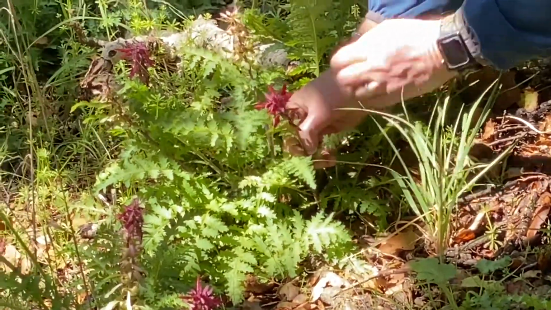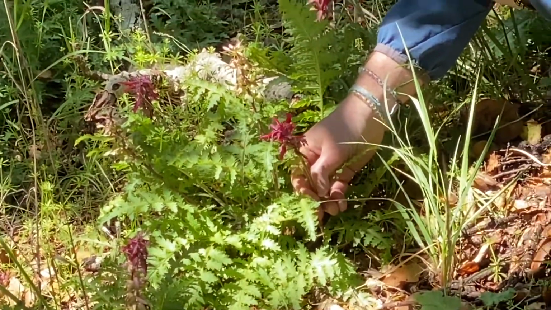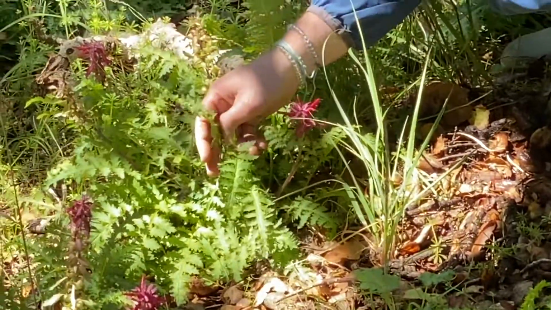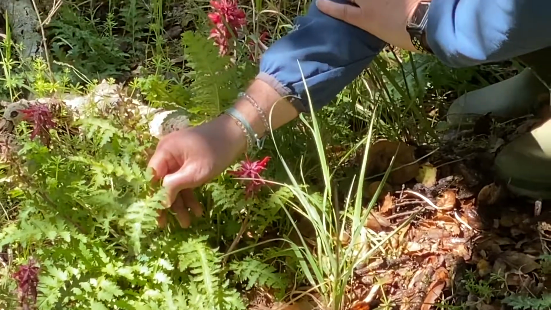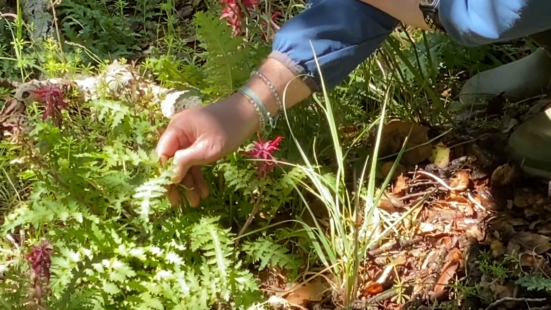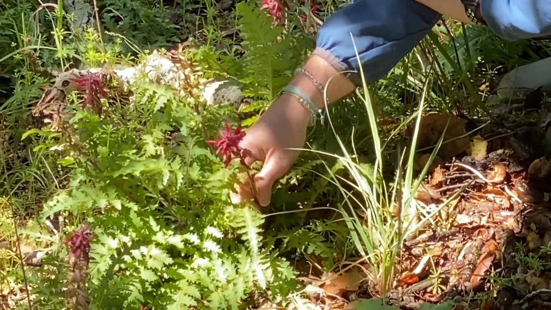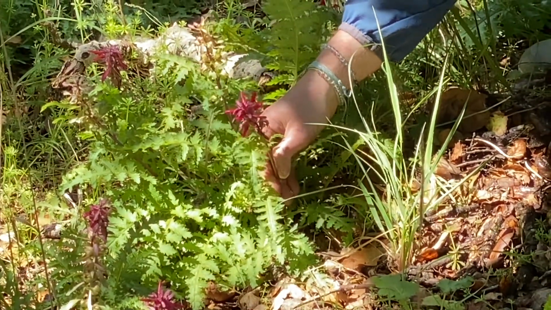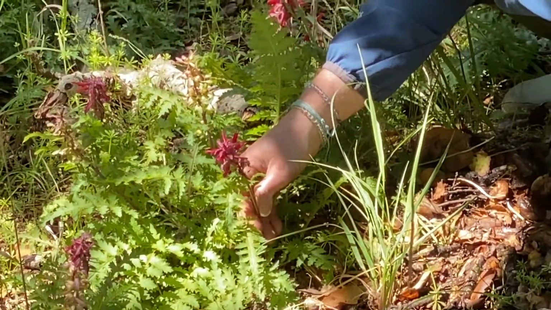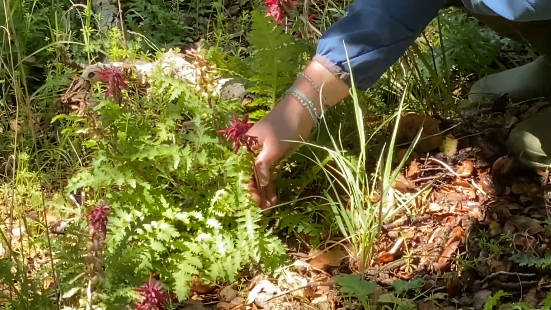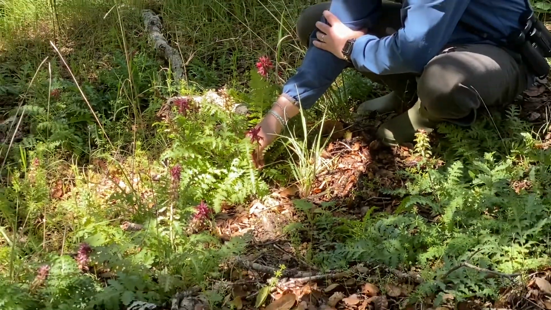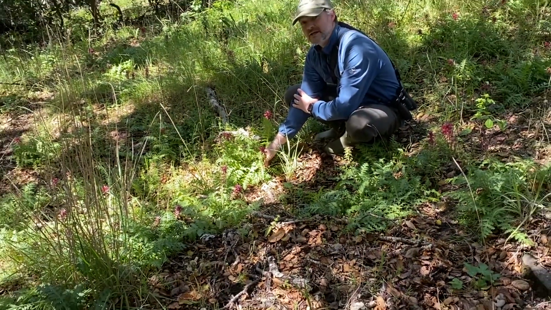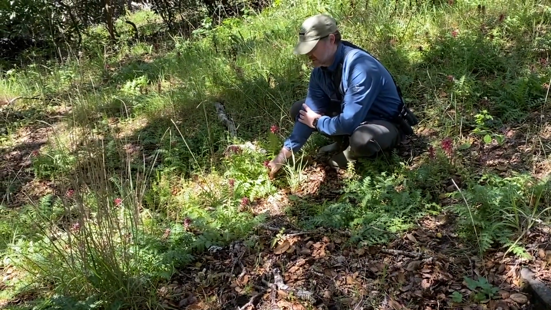Indian Warrior belongs to a group of plants called hemiparasites. So you can see it's green. It's got its own chlorophyll, and it does its own photosynthesis. But underground, its root system pierces into the roots of the oak trees around us, and it taps into the oak trees' nutrient and water supply. So it's a parasitic relationship. It benefits at the expense of the oaks.